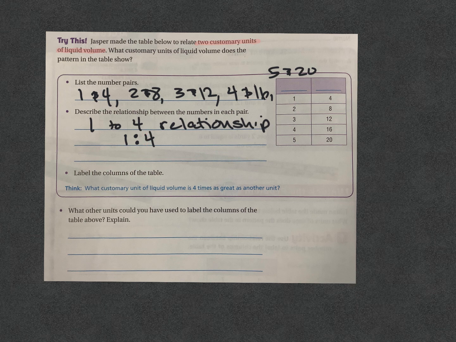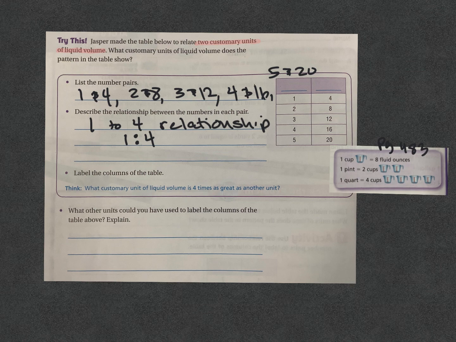Okay, well, we're going to label that, but we need to go find customary units of liquid volume. Let's find that page number. On page 483, I went ahead and found that. In the previous lesson, I mentioned you probably want to get some Post-it notes and tab each of these lessons and make a label of what they are. So I bet you're glad you did that now, because it's going to be quick to flip back to each of those.